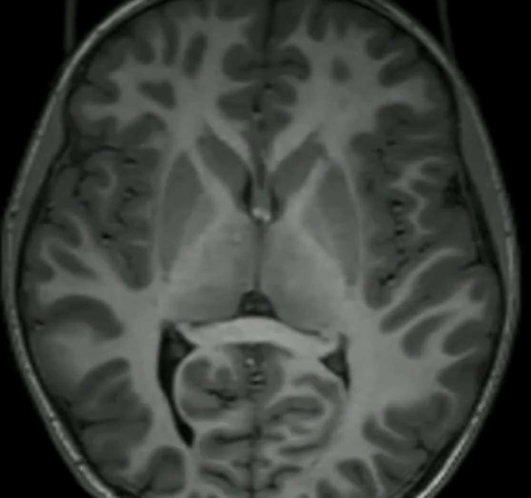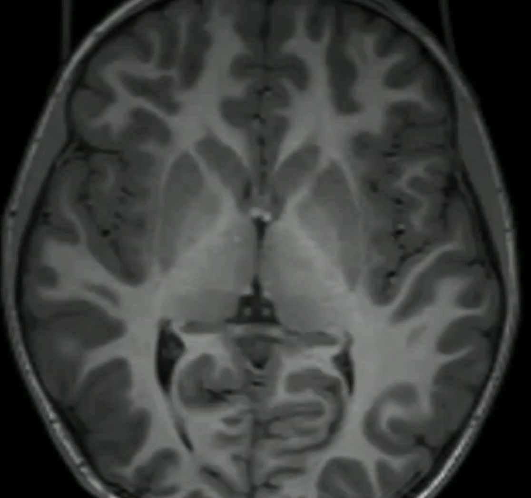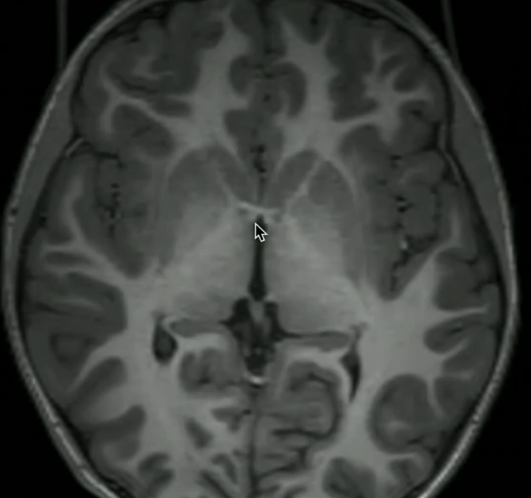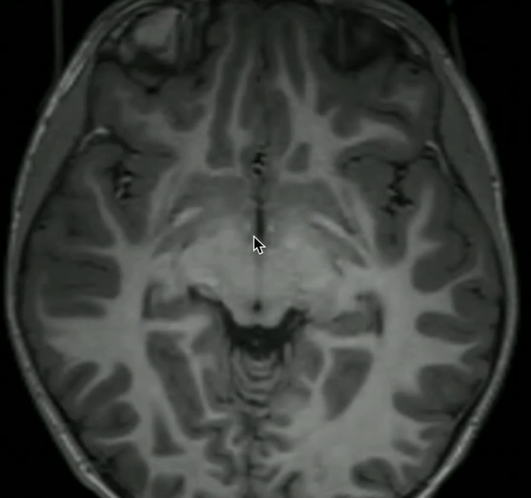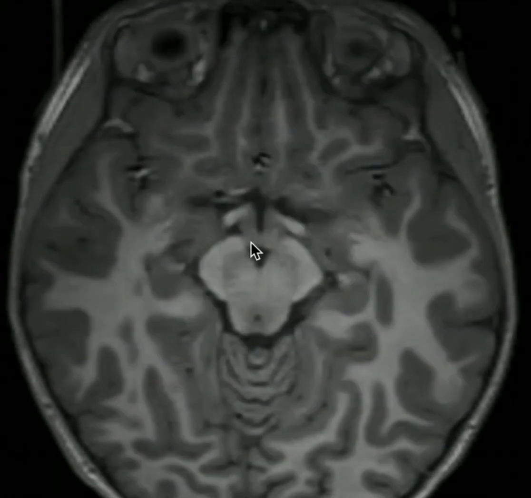The forniceal columns are going to arch anteriorly and then go back posteriorly right here, mostly behind the anterior commissure seen here, but there are a few pre-commissural fibers as well. And then they will go down, and most of them will go down into the mammillary bodies, which we can see as we scroll down this way to this point right here, where most of the tracts will end. Some of them, however, will go straight posteriorly into the anterior nucleus of the thalamus.